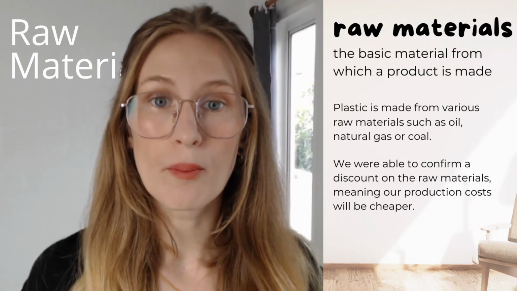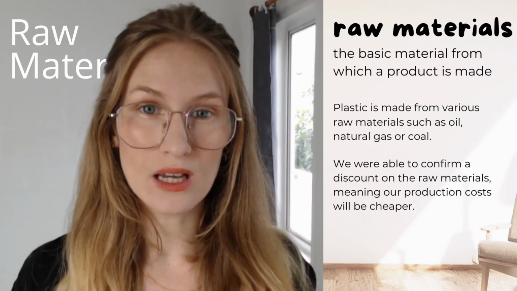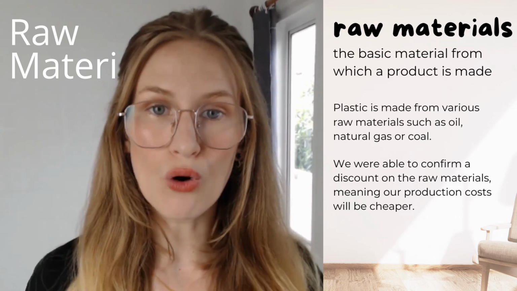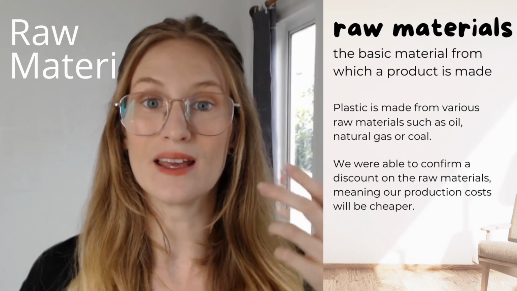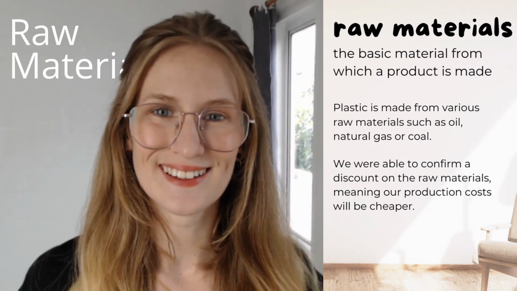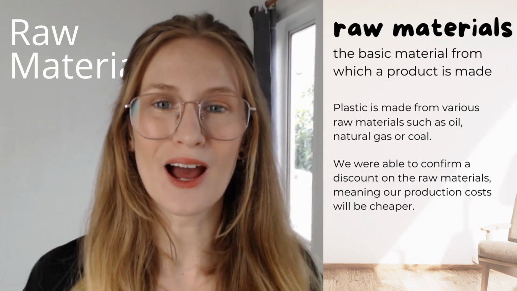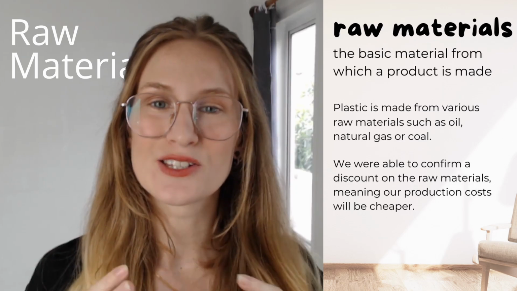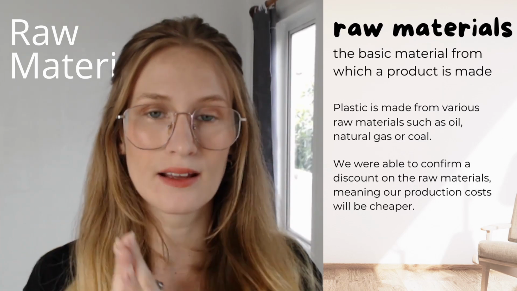For example, plastic comes from oil. So the raw material, well, actually it's a byproduct of oil, but the raw material of plastic is oil because the oil needs to be cooked. There's a lot of things they do to the oil. They don't cook it, but I'm using cook as a metaphor so you can understand. So it needs to be cooked, it needs to be processed before it can be plastic.